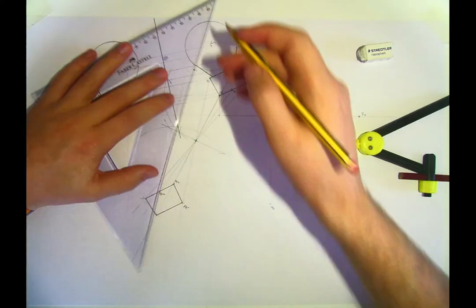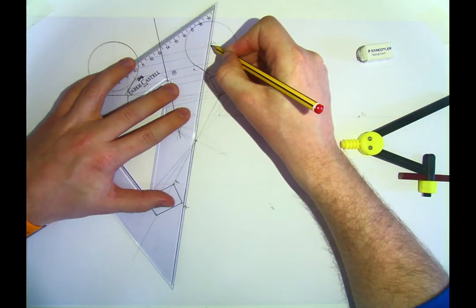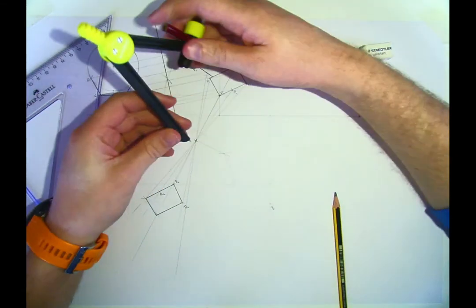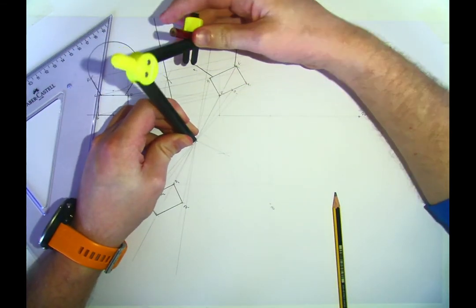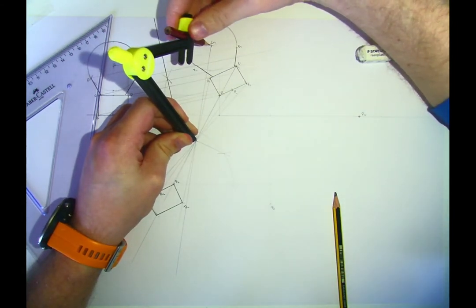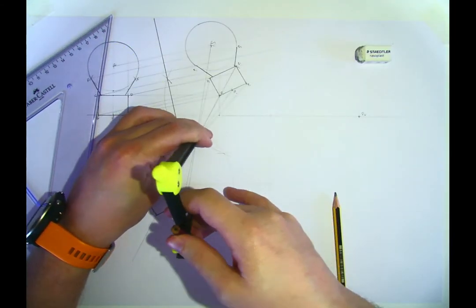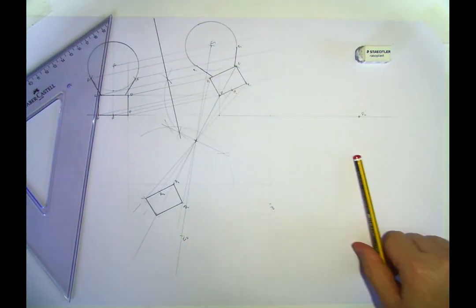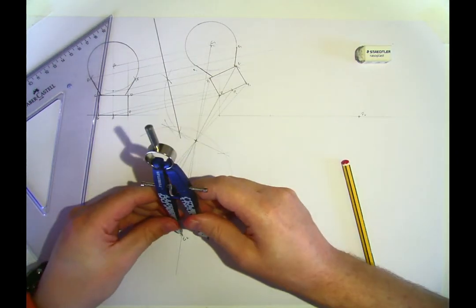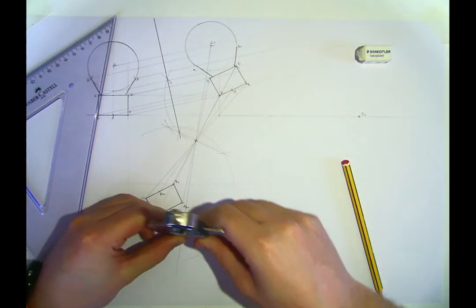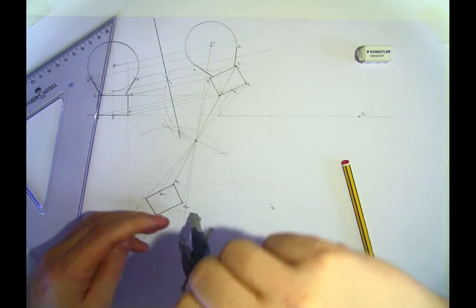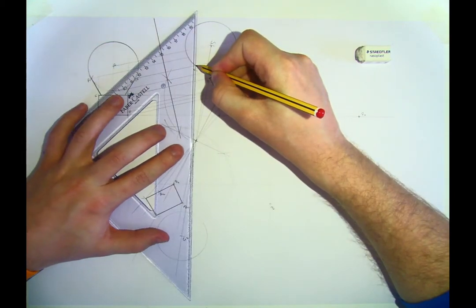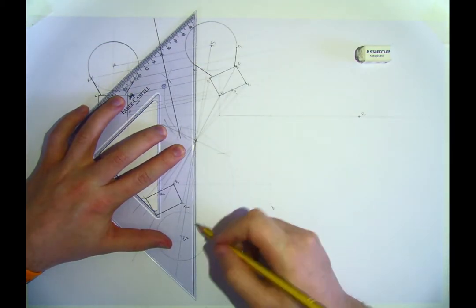Okay, so again, taking the final points, point G, through the center, out the other side, measuring the distance from the center to G. That's G2. Drawing our circle. So point E1 again, it's the same principle the whole time.